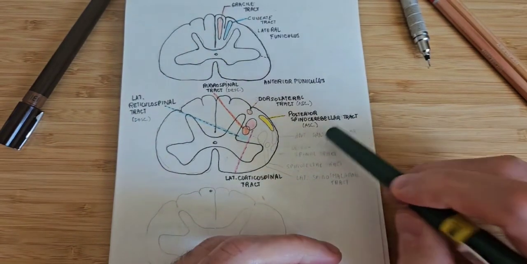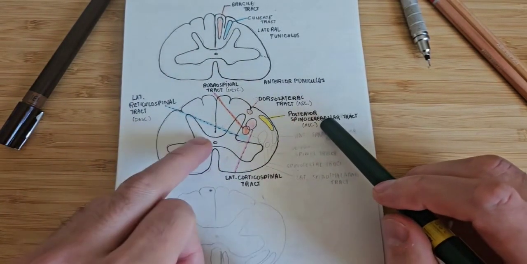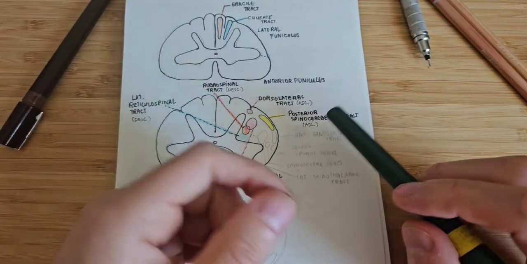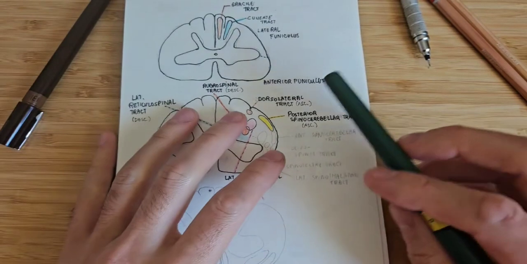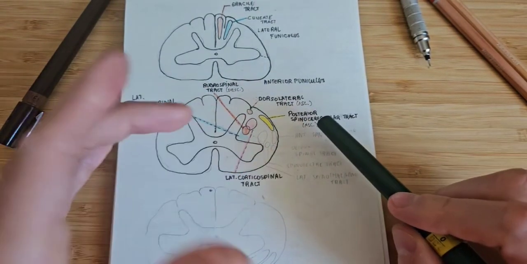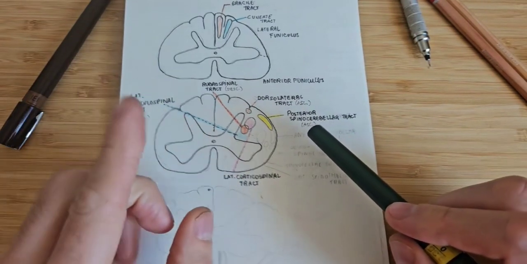Okay, and this tract is part of the spinothalamic pathway, and it will transmit pain and temperature sensation from the body to the brain. It decussates in the spinal cord and ascends to the thalamus.